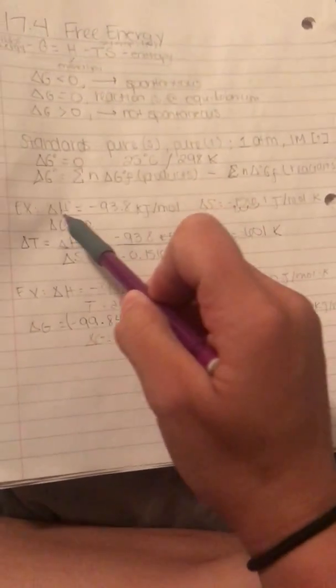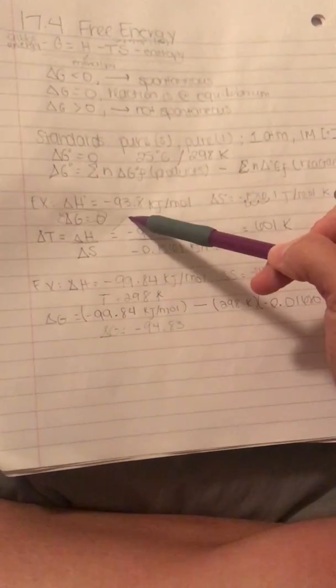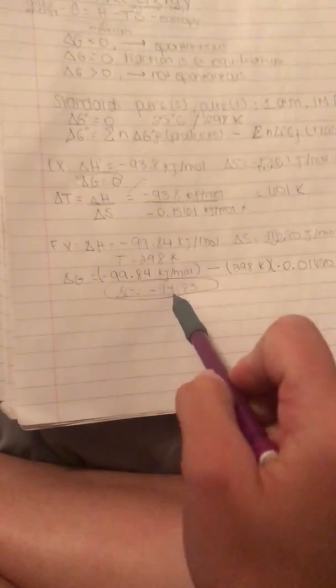94.83. So up here, we already had our delta G, and it was equal to 0. That means that it was at equilibrium and there was no net reaction. But down here, we have a negative. And if you recall from earlier, our negative means that in the forward direction, our reaction is spontaneous. So its reverse reaction would actually be not spontaneous. So that is it for our free energy.